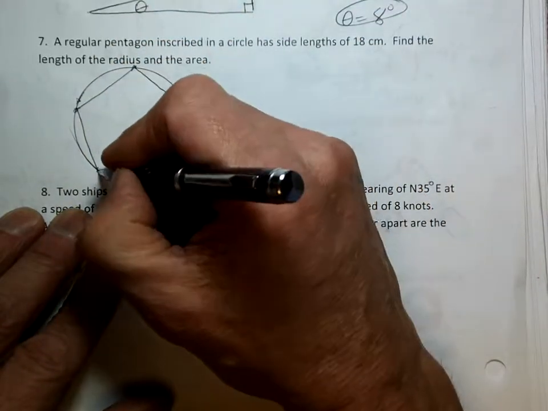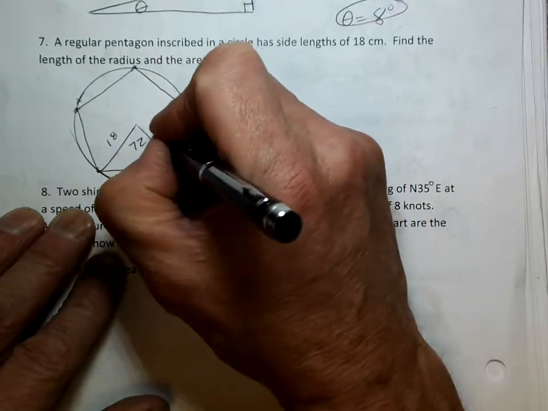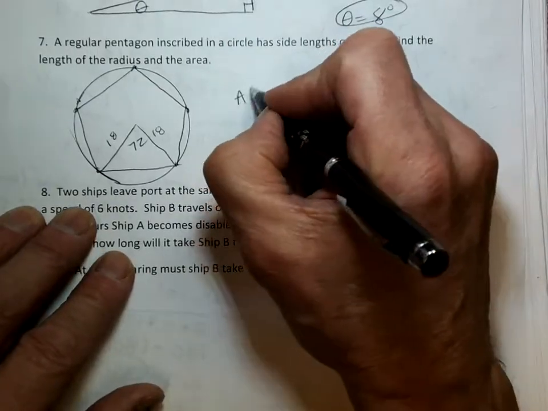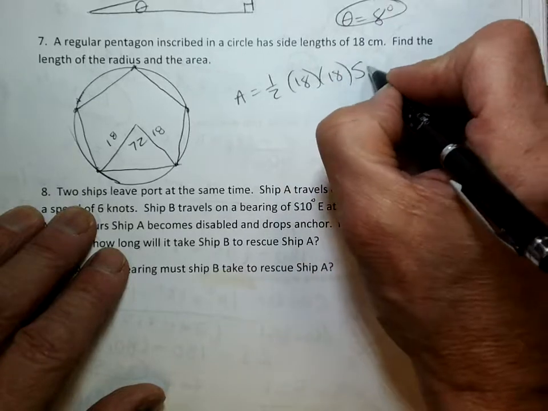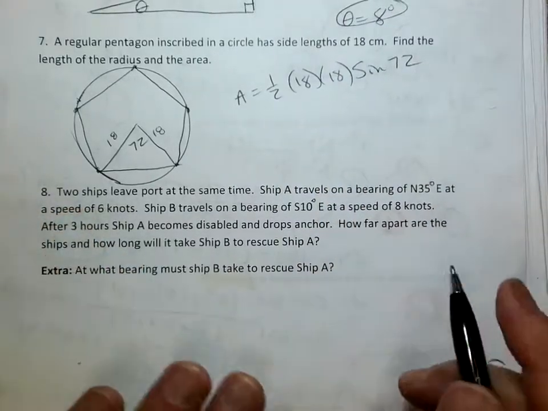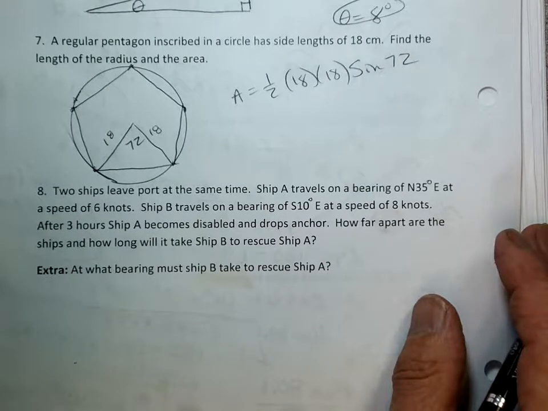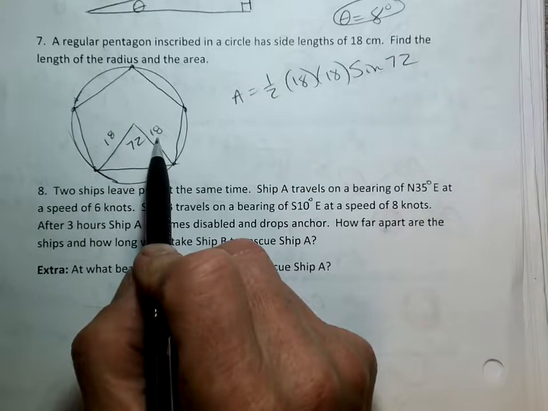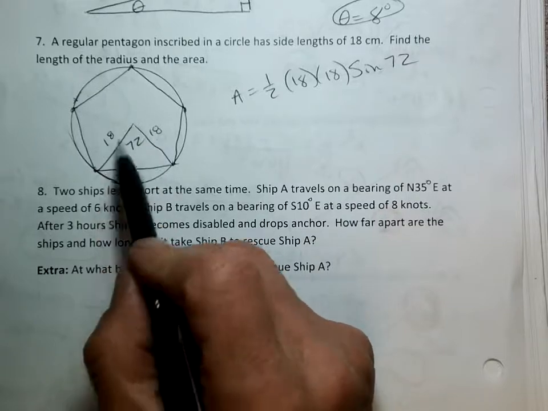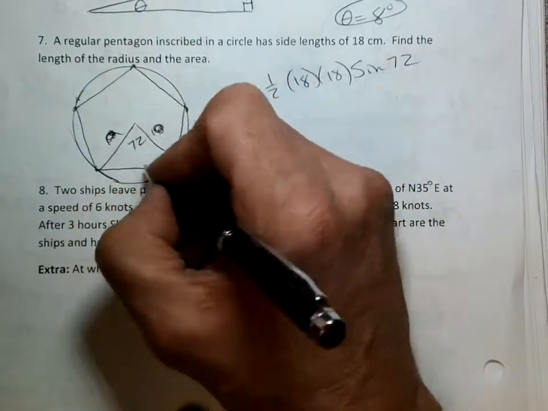Okay, guys, remember, I'll just set it up. 72, 18, 18. Area, 1/2 times 18 times 18 times sine of 72. Yeah, we just did it. Wasn't this different than that? Because it's side lengths of 18. Oh, yeah, we want to find the radius. Wasn't the radius 18 before, and then you needed to find the side length? No, because the radius is different, because that's not the radius this time. Oh, this is different.